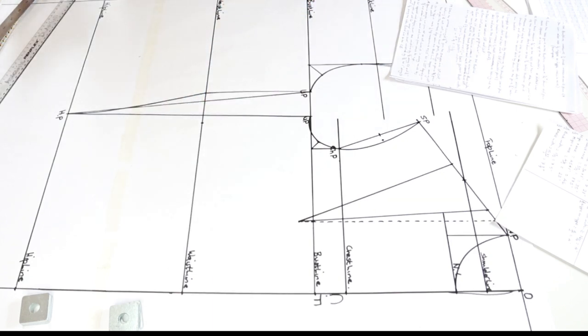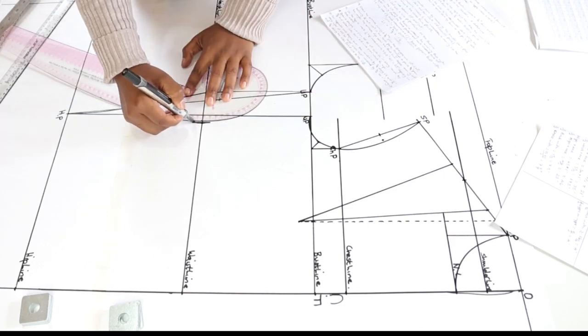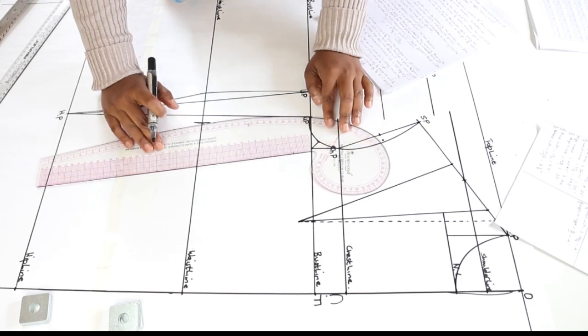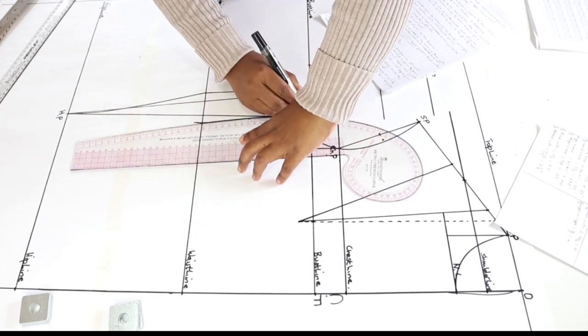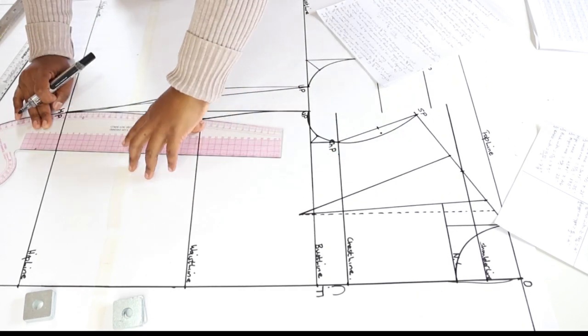So after making that mark, we are then going to curve inwards. We just draw a small curve here. We are then going to draw a curve up to the UP. And then from here, we are drawing another curve up to HP.